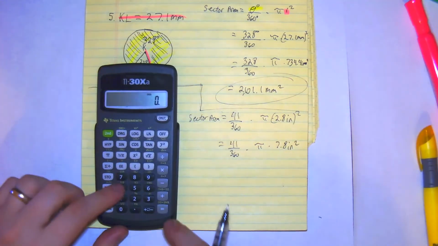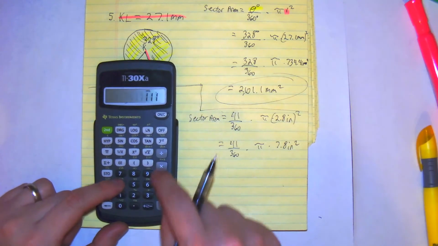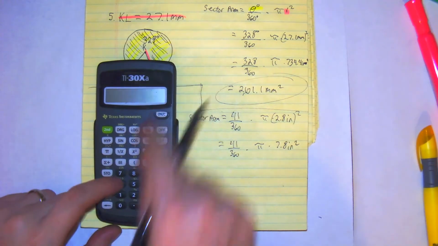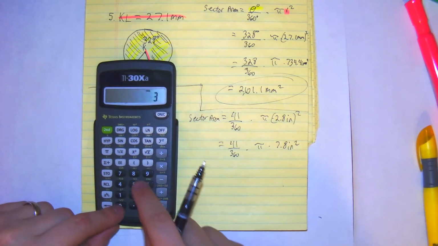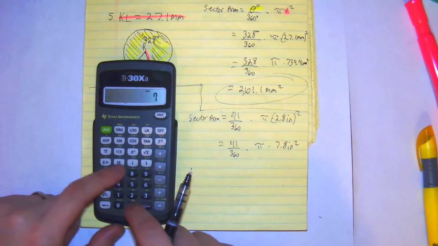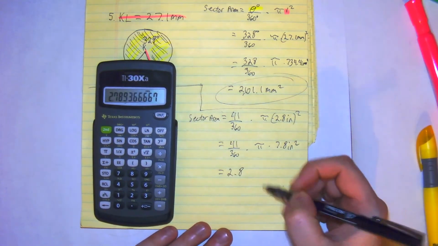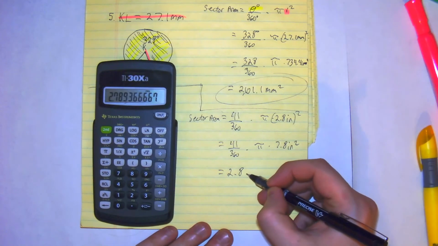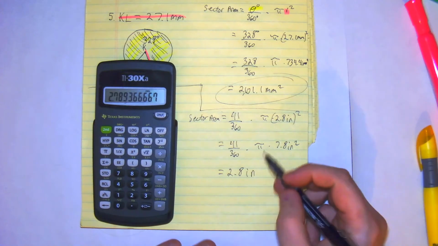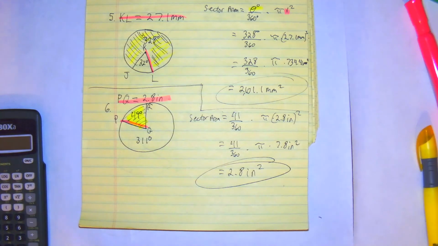And from here, all you have to do is 49 divided by 360 equals times 3.14 times 7.84. And we get about 3.4 inches squared. There we go. And that's the area of the sector for number 6.